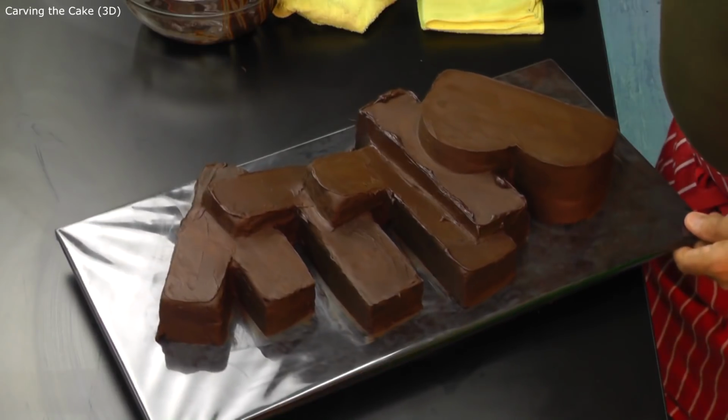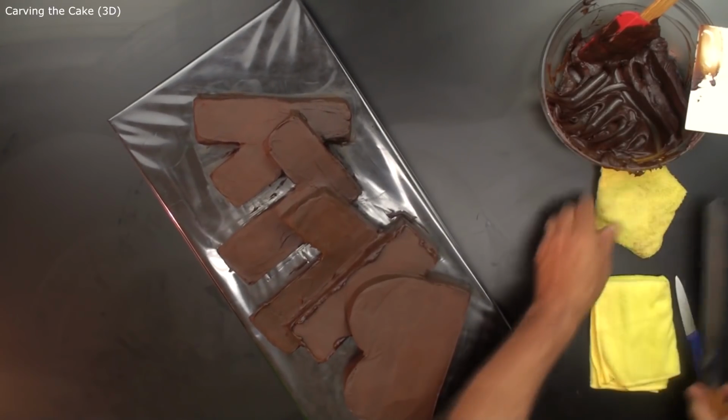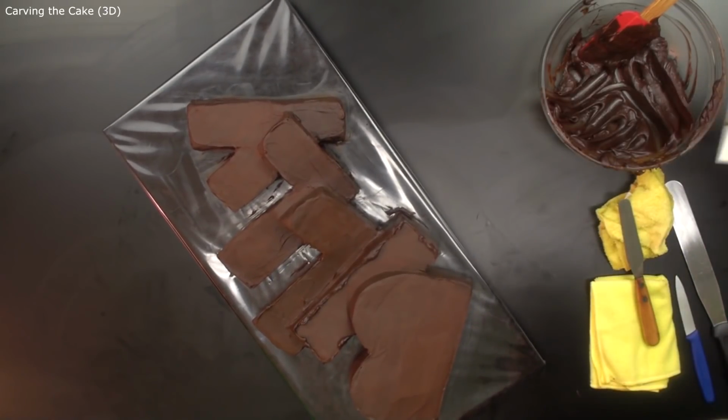Okay, finish. Let's use the scraper now.